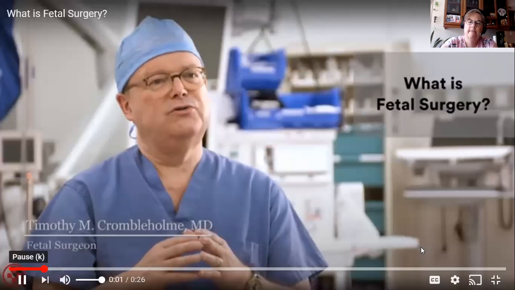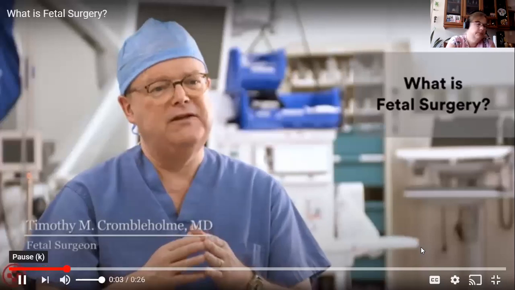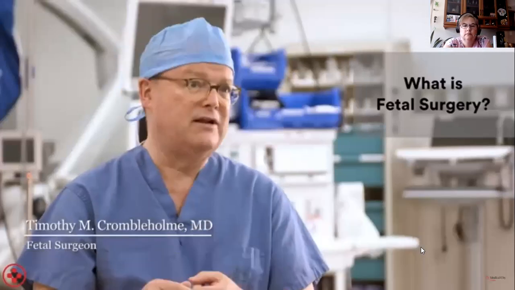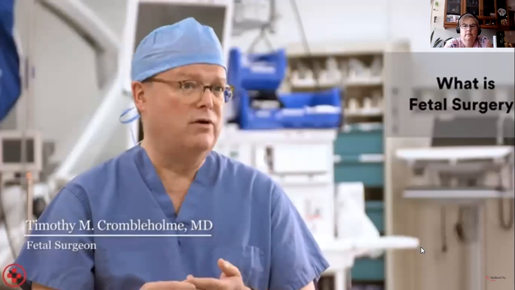The whole idea of fetal surgery is that many of these babies have conditions which are life-threatening, and by the time they're born, there's nothing that can be done for them. And the only opportunity that you would have to change the natural history of that condition is to operate before they were born, allow the baby to recover so that by the time they get to the nursery, they're a very different baby.